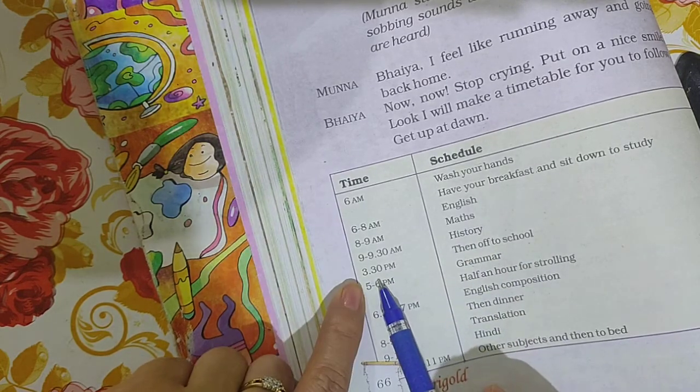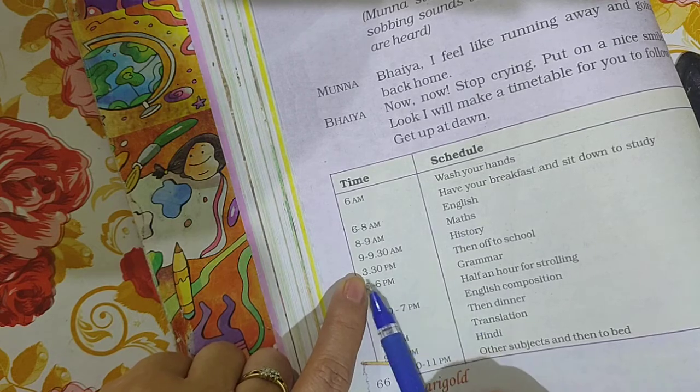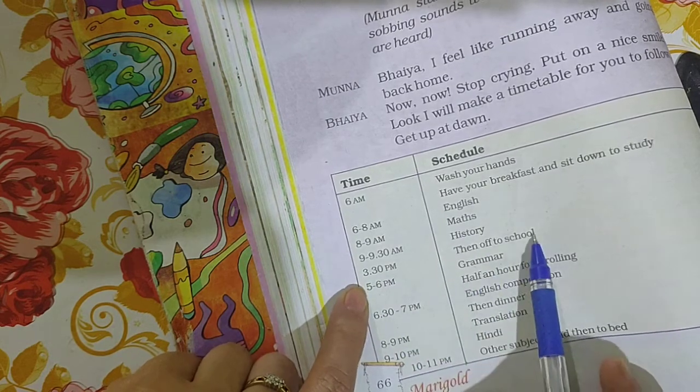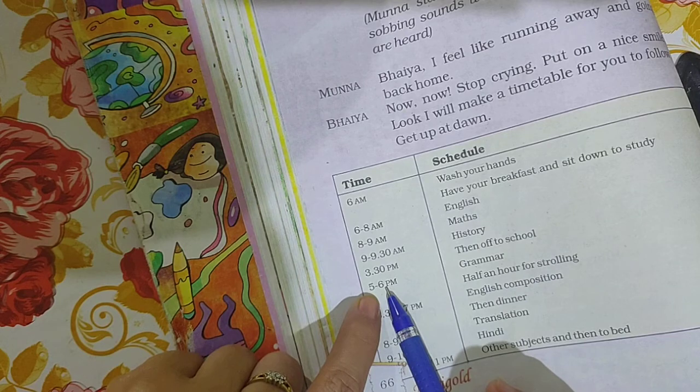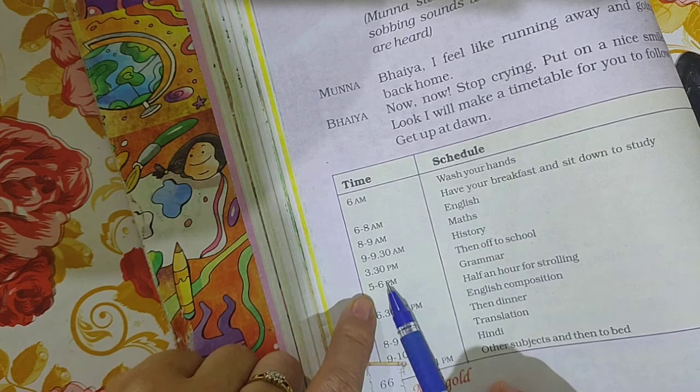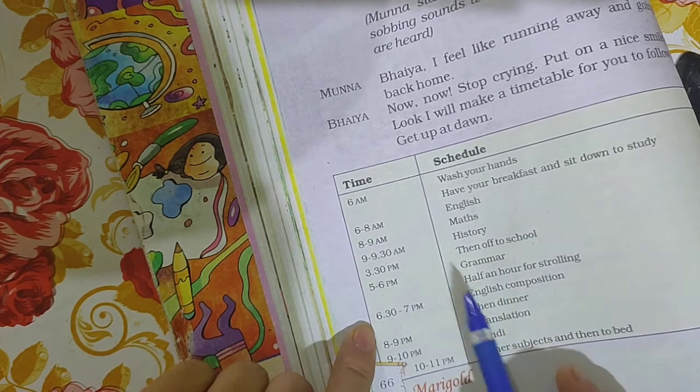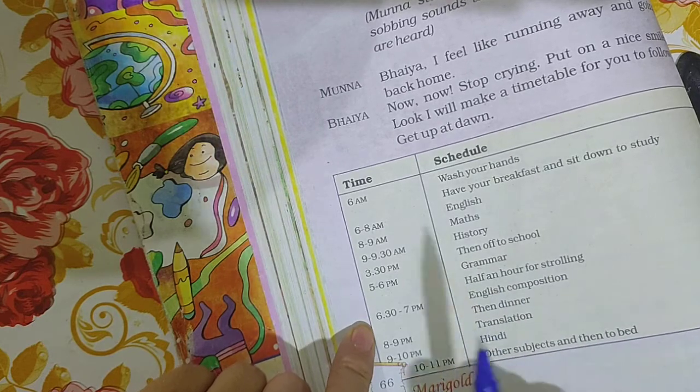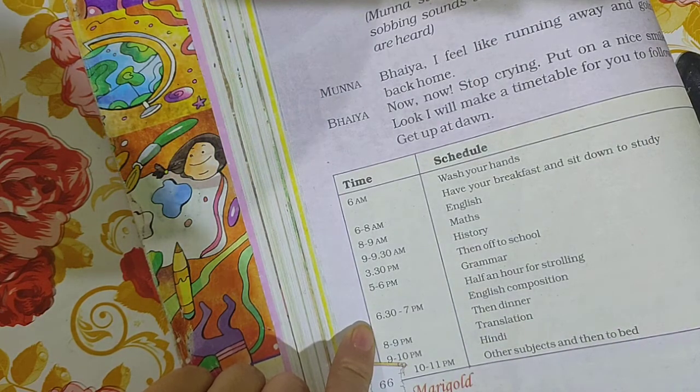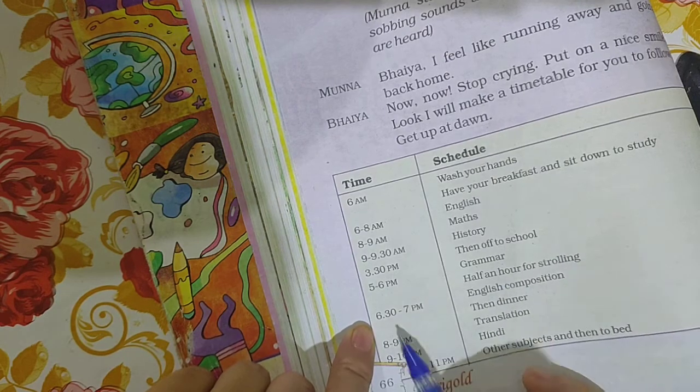They had their school at 3:30 p.m. Then they went to school. 5 to 6 p.m., after returning back, they would learn grammar. Half an hour for strolling. Strolling means just to take rest. You can just take rest. They will take half an hour.